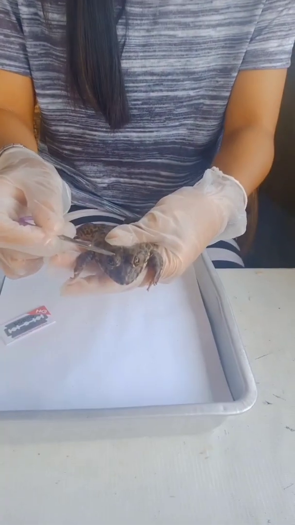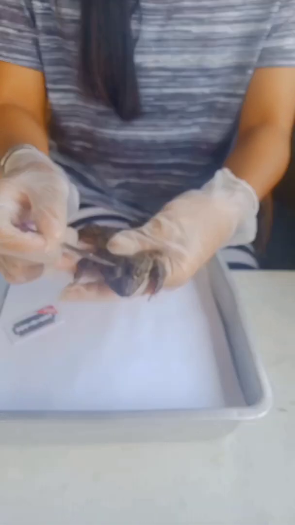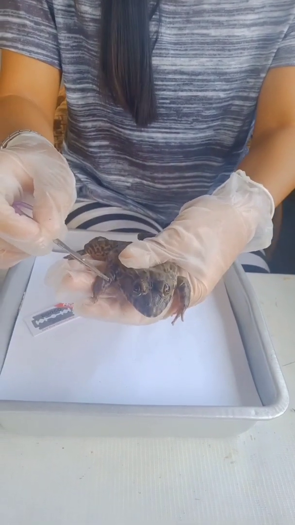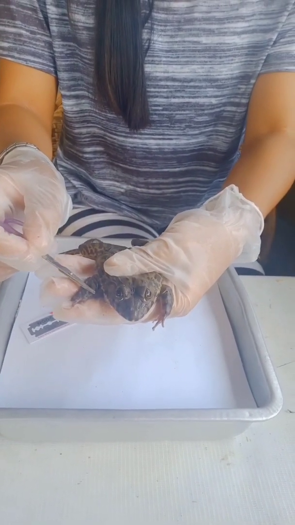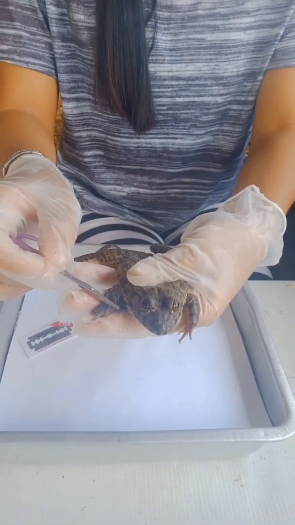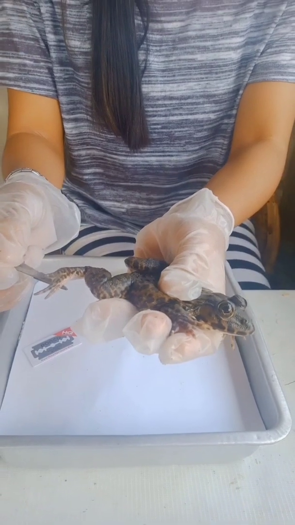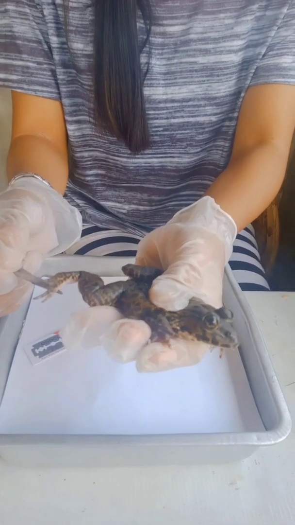This is the eye. The eye of the frog has a field of vision of almost 180 degrees. This is also the hind limb. The hind limb is used to propel themselves through the water while swimming. The third is the forelimb. The forelimb is for the absorption of impact forces during landing.